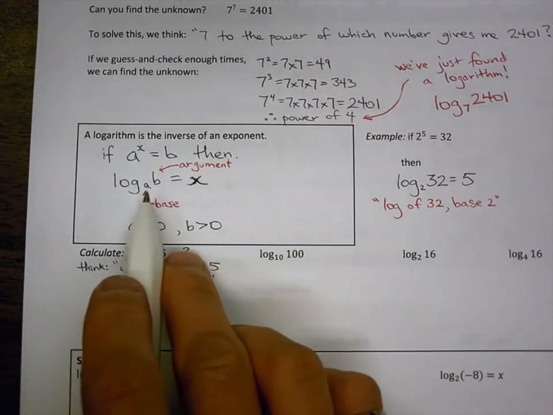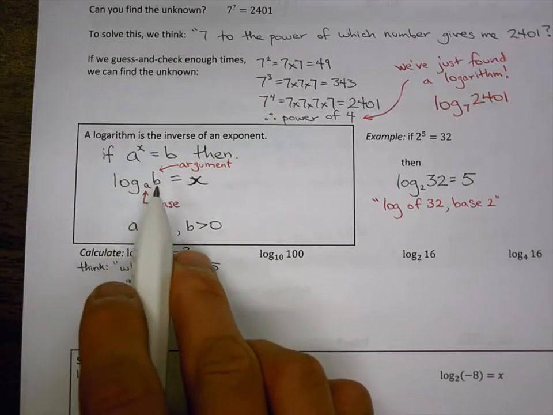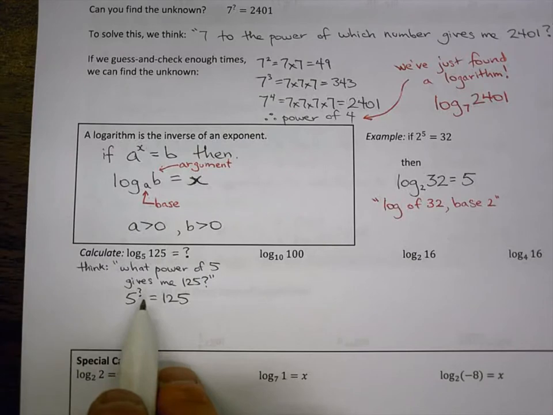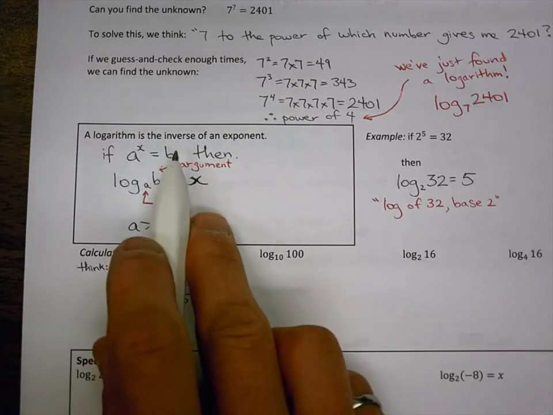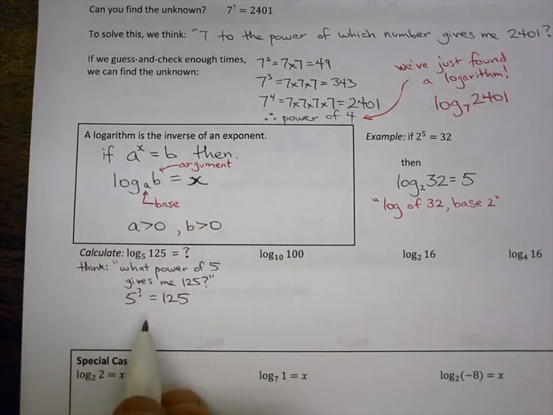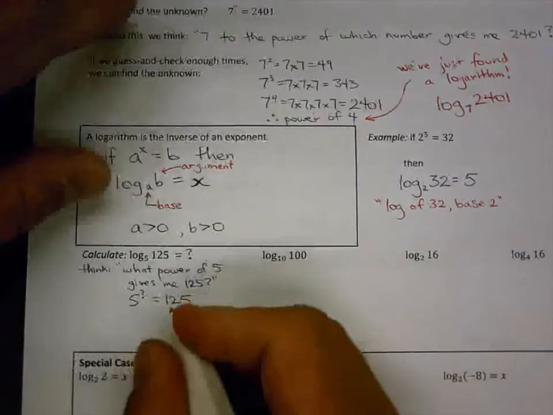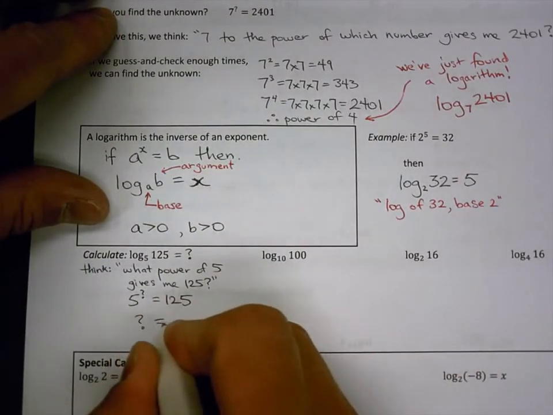Look how I use my definition to rewrite it. So the base is 5, base is 5. This argument goes to the other side of the equal sign. And then whatever is on the other side of the equal sign, the unknown, becomes my exponent. So that's really what this logarithm is saying to me. Well, now it's very clear that question mark is 3.